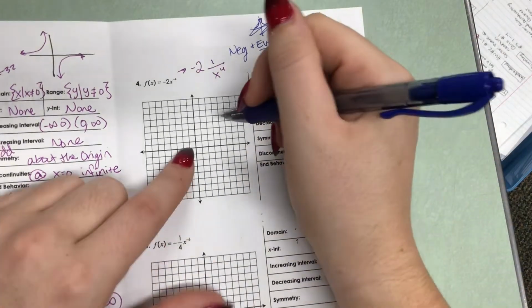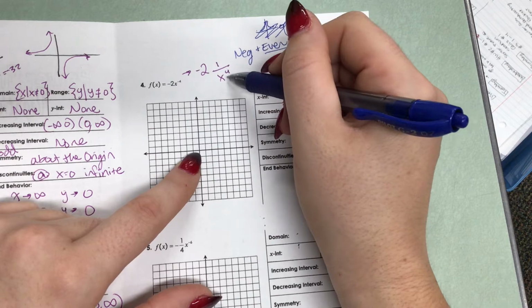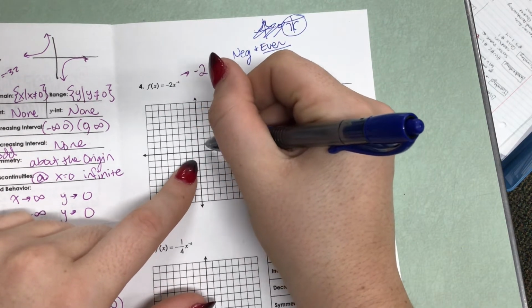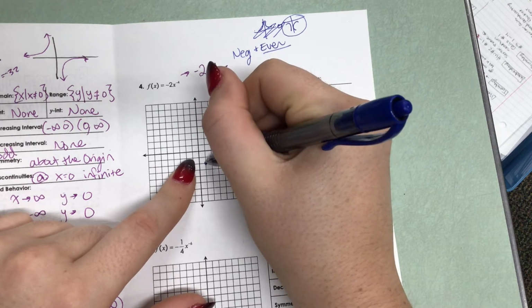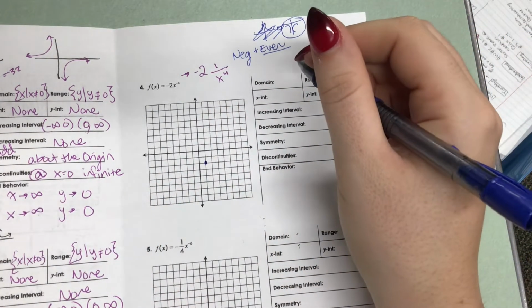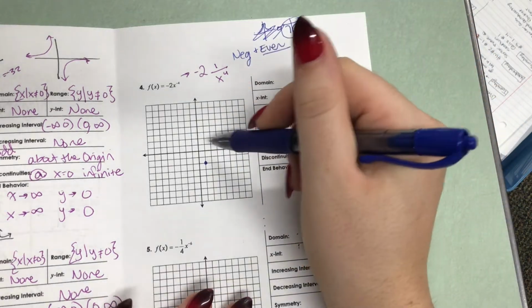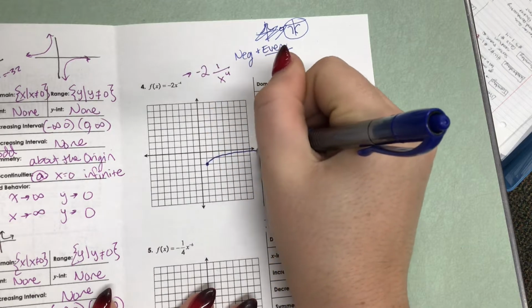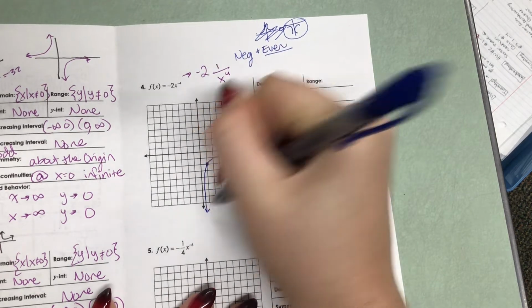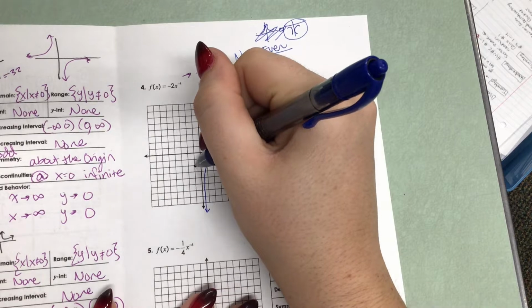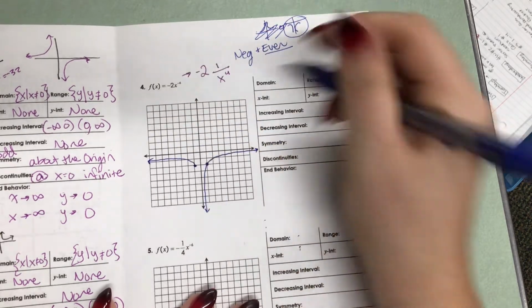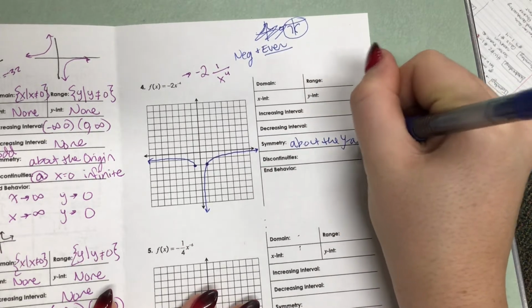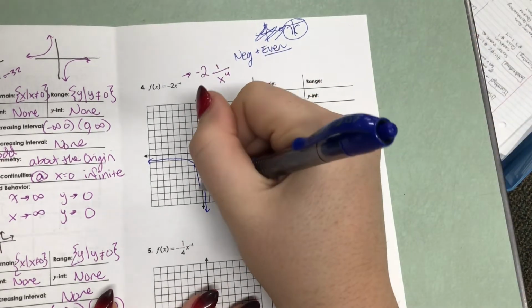Let's plug in a value. Can't plug in 0, but I can plug in 1. 1 over 1 to the 4th is just 1 times -2. So we're going to put a dot right here. If I plug in other values, I'm sure I would find more details, but this is just going to get really close to the x-axis and really close to the y-axis. There's that one, and it's a twin on the other side of the y-axis because it is symmetric about the y-axis.